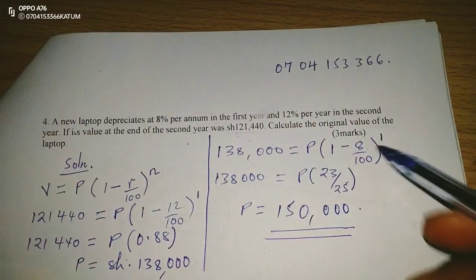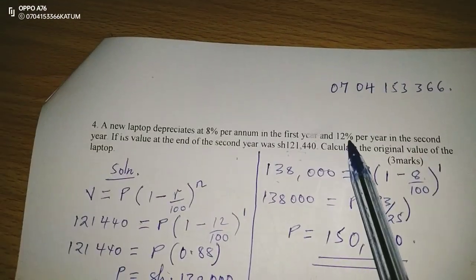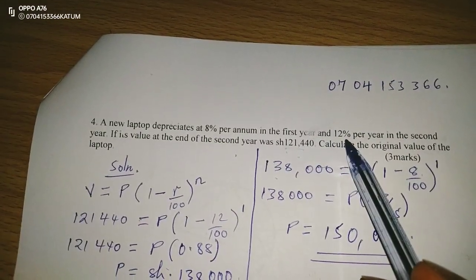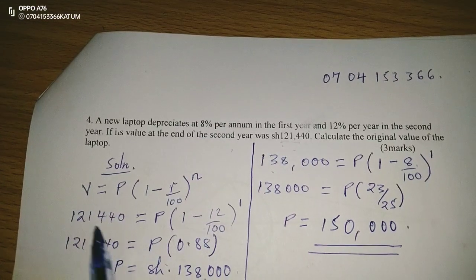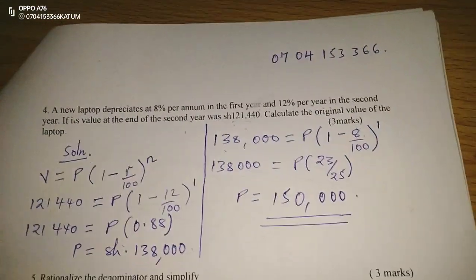This now becomes the original value of the laptop, since it was this value, and after depreciating at the rate of 8%, it became 138,000, which later depreciated at the rate of 12% per annum to 121,440 Kenya shillings.